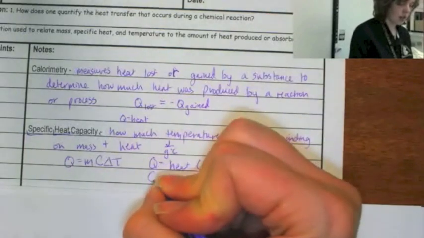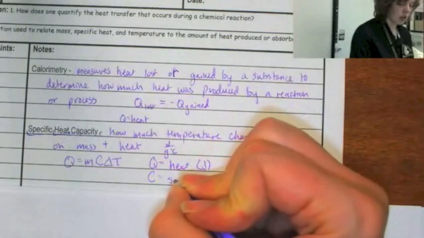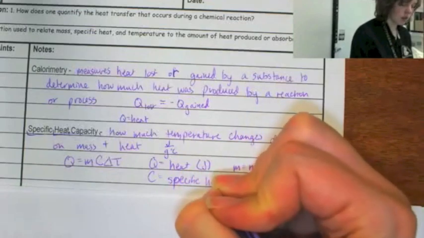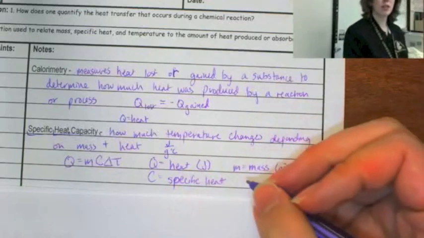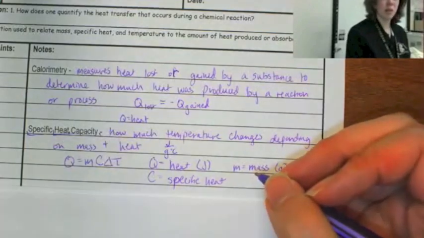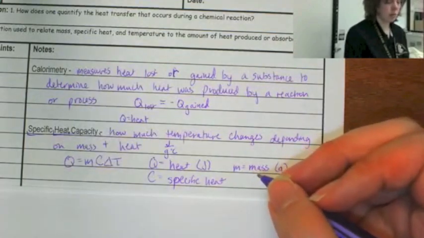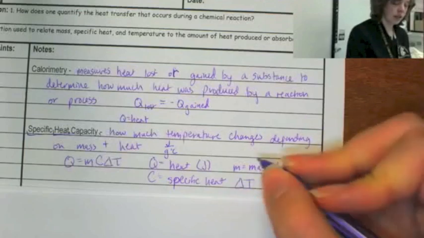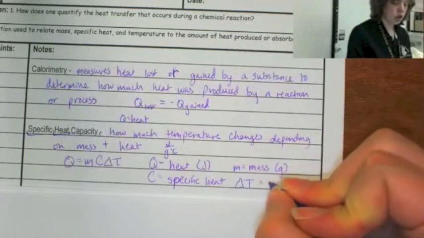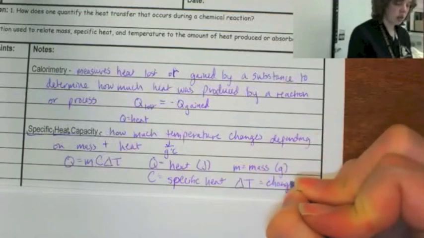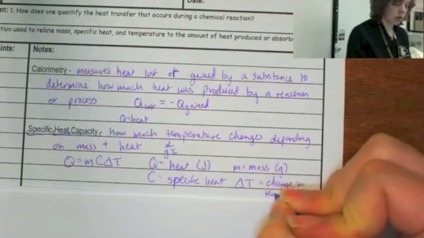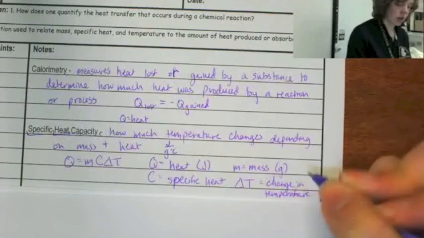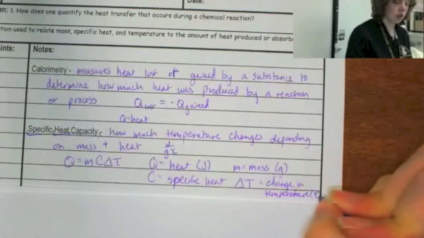Our C is our specific heat. And that can be a capital C or a lowercase c, just like Q can be a capital Q or a lowercase q. It depends entirely on who's putting it together. Our delta T is going to equal our change in temperature. And because it's a change, that can be left in degrees Celsius. We don't have to worry about Kelvin.